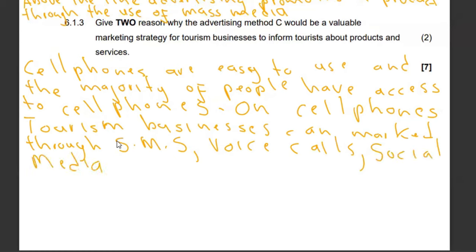You can do so many things with a cell phone. So that is why it's an advantage over the rest there.